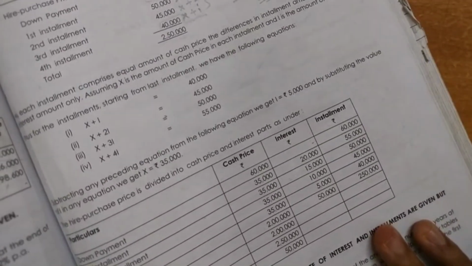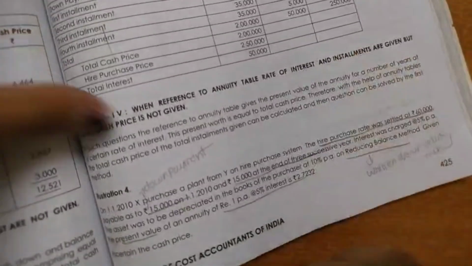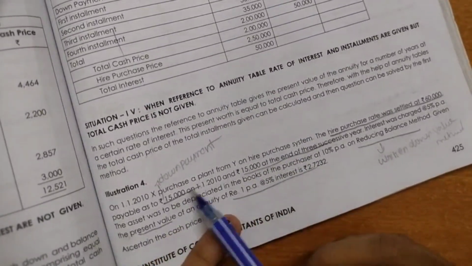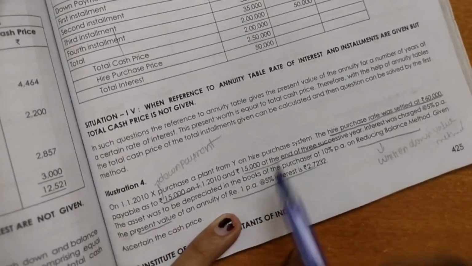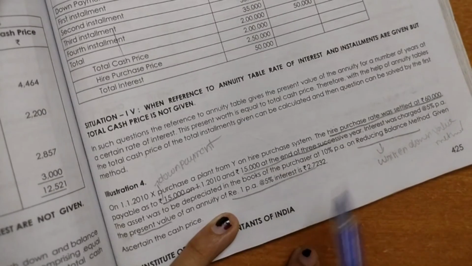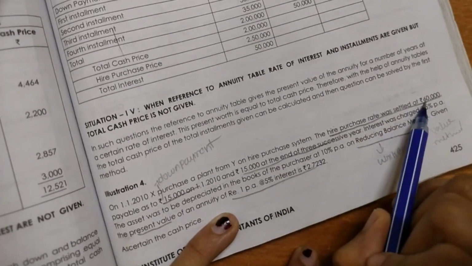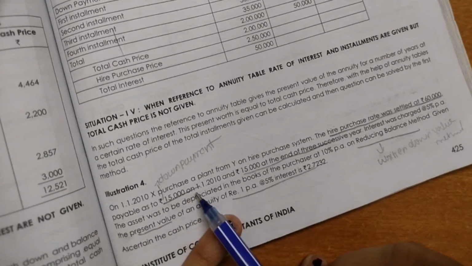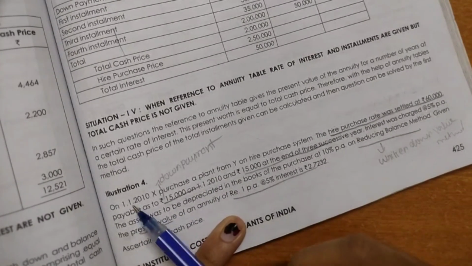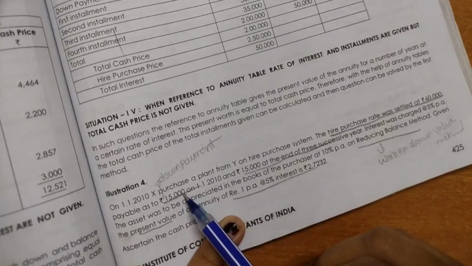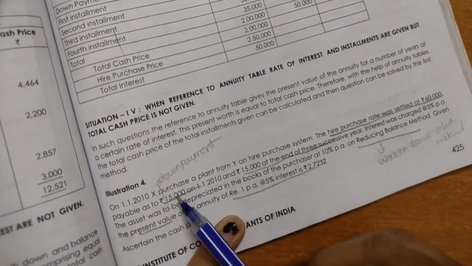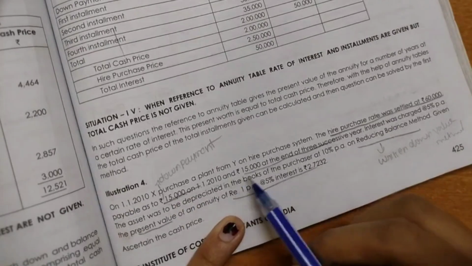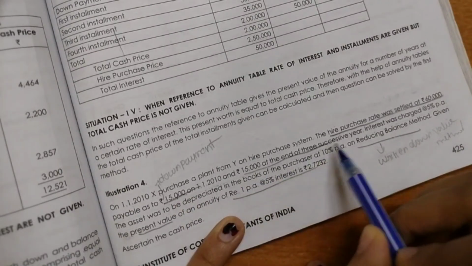You will get to see that on 1st January 2010, X purchased a plant from Y on hire purchase system. The hire purchase price was settled at rupees 16,000, payable as to rupees 15,000 on 1st January 2010. So it was on the same date that we are going to pay this 15,000. What we have to assume is this 15,000 is a down payment which we are going to pay. Fine. And rupees 15,000 at the end of 3 successive years.